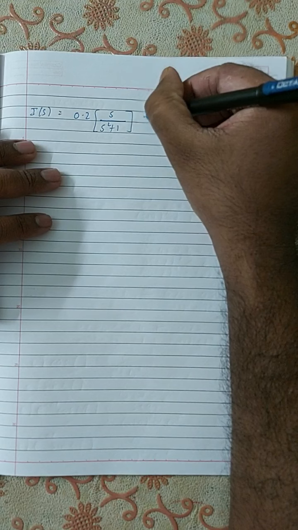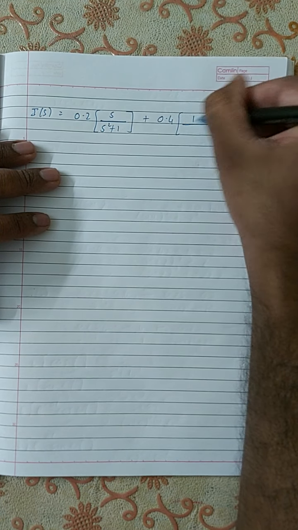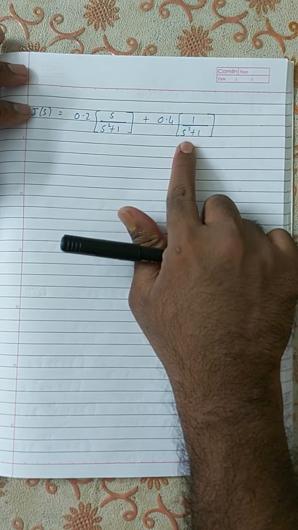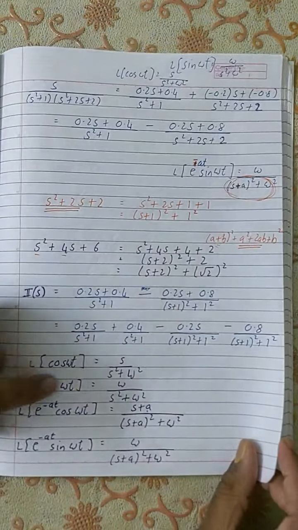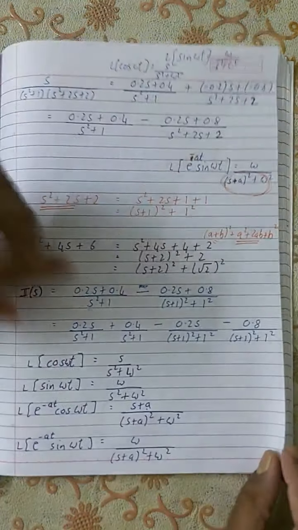But that also won't be a problem, because this can be written as 0.4 into 1 by s square plus 1. See, so that also won't be a problem, because this is basically omega by s square plus omega square, which is exactly what we have here. So that also won't be a problem. Now next let's look at the third term.